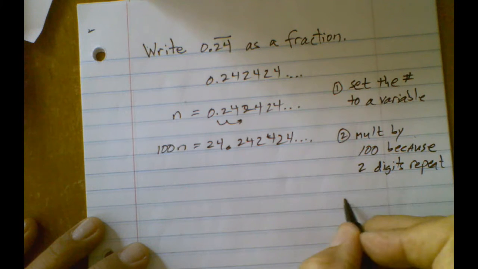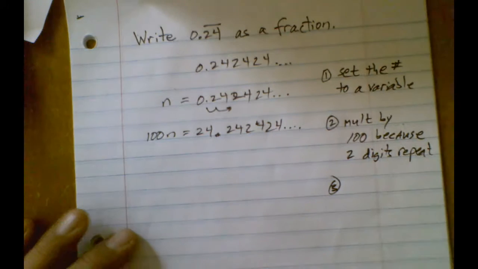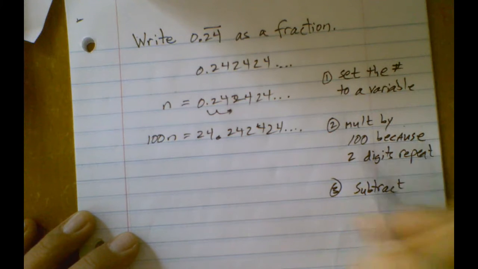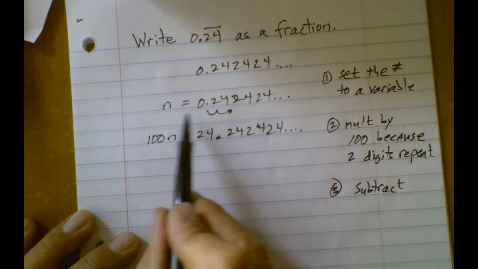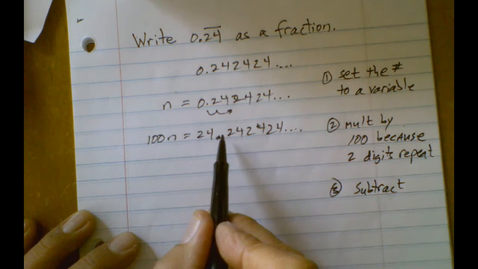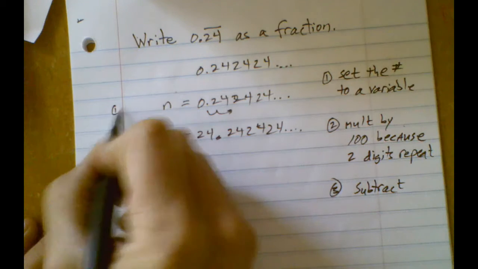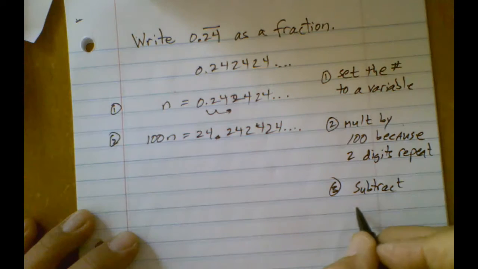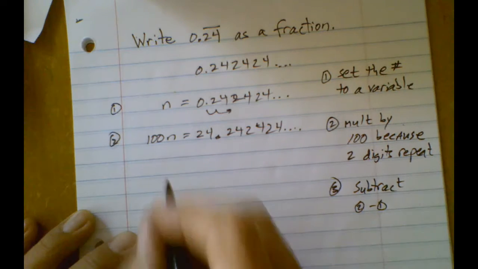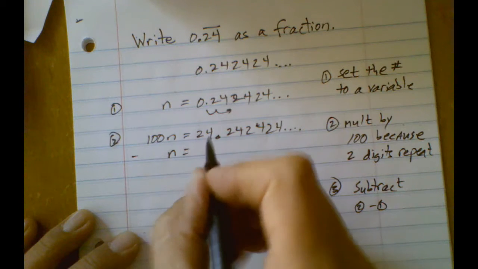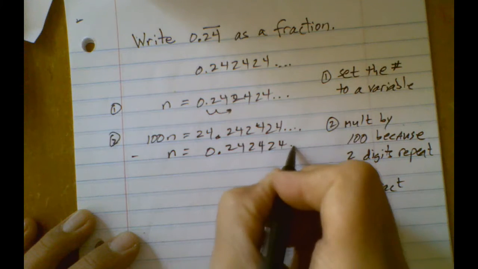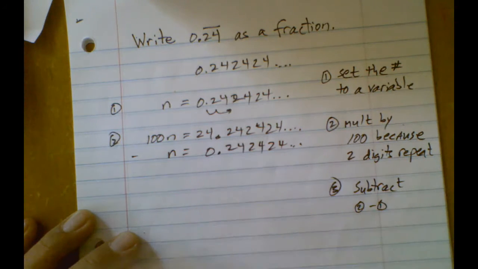Okay, now step 3, I have to subtract. This is kind of the tricky but slick part. I'm going to subtract this equation from this equation. If I call this equation 1 and this equation 2, I'm doing 2 subtract 1. I'm going to literally subtract n equals 0.242424, and so on. Remember, when you subtract decimals, you line up the decimal point.